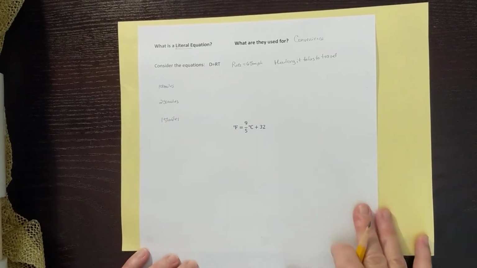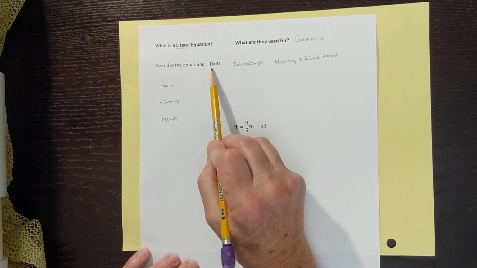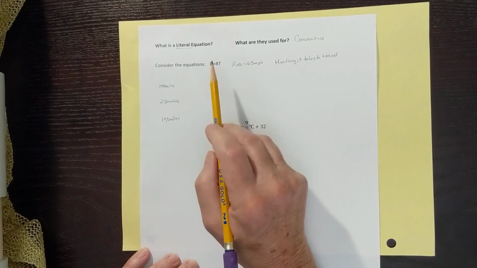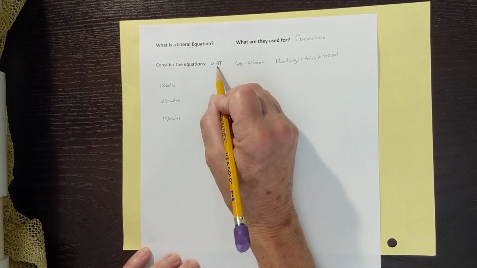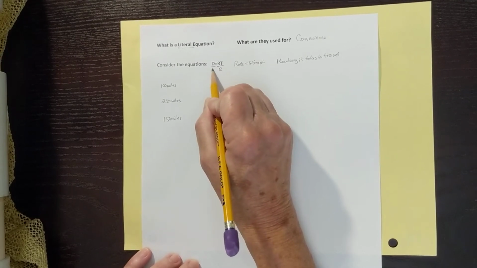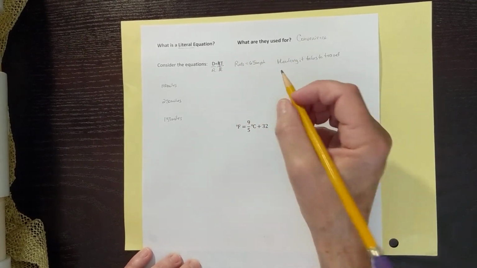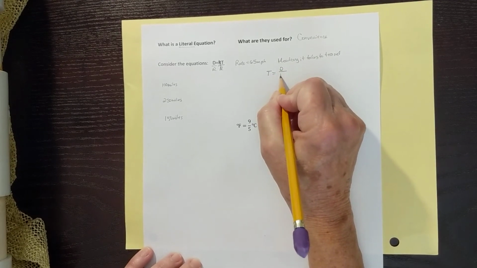Well, we can use this formula to find that, but it's going to be way easier if we simply solve for t, the time. How would we solve for time? This is an example of solving a literal equation. We want it by itself, so we'll divide both sides by r. r divided by r is 1, so we get that time is equal to the distance divided by the rate.